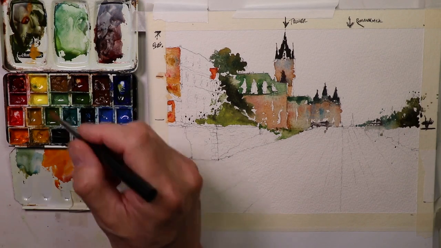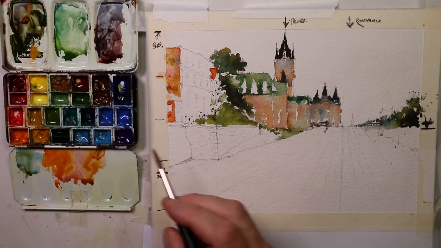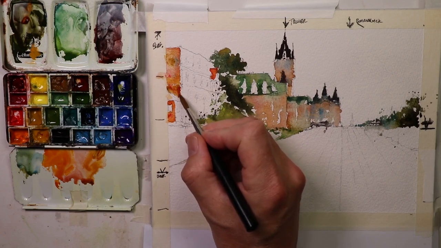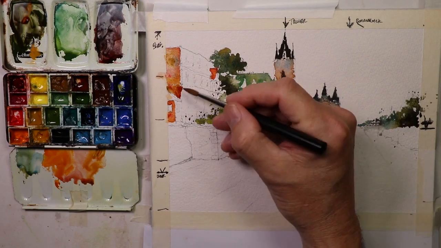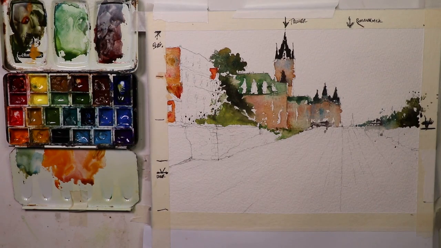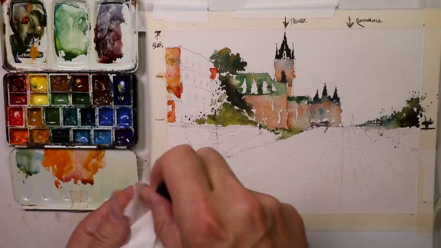And raw umber. That's more of the shadowy kind of color there, and if you go over a line, no big deal, you can take a little tissue and wipe that bit of paint.